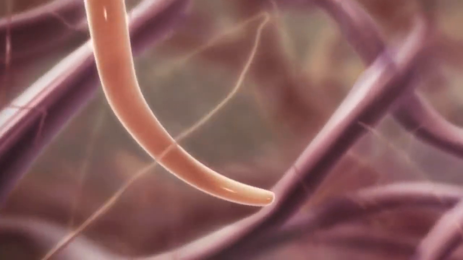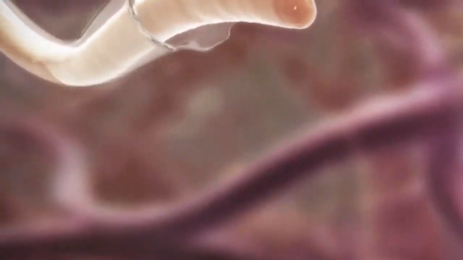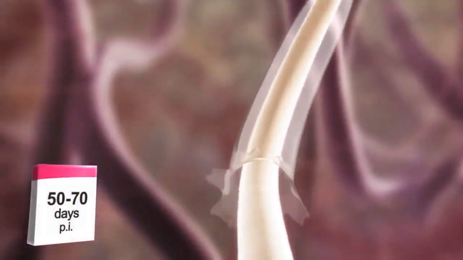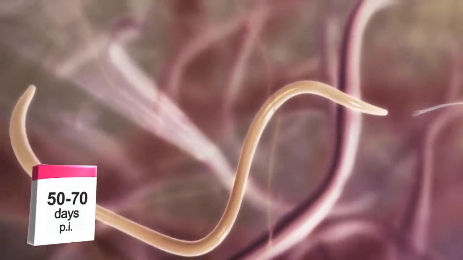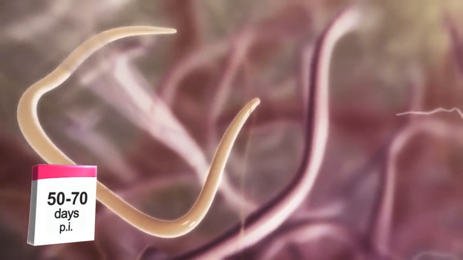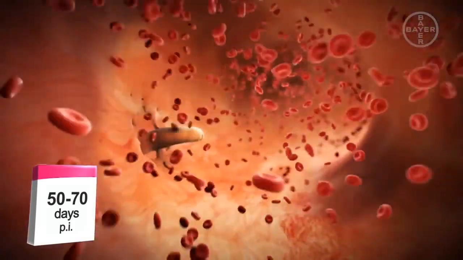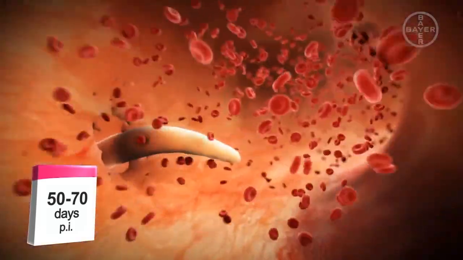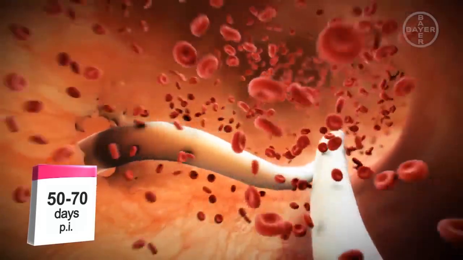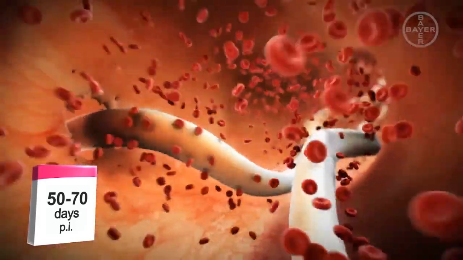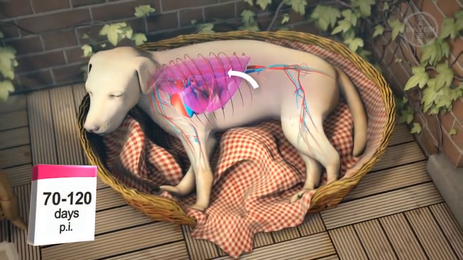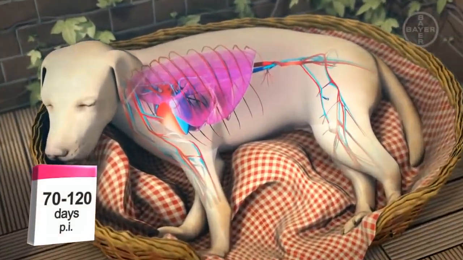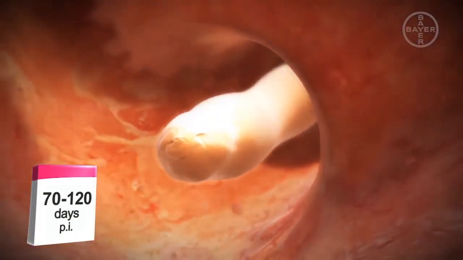During the following weeks, the L4 larvae migrate through the tissues of the dog. At day 50 to 70 post-infection, L4 larvae molt into immature adults. As early as 70 days post-infection, the immature adults migrate into the dog's venous bloodstream, which transports them towards the heart and lungs of the dog. By day 120 after the initial infection, they have all arrived in the small pulmonary blood vessels.